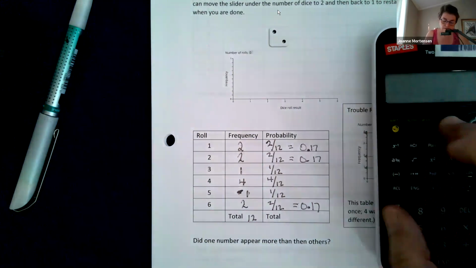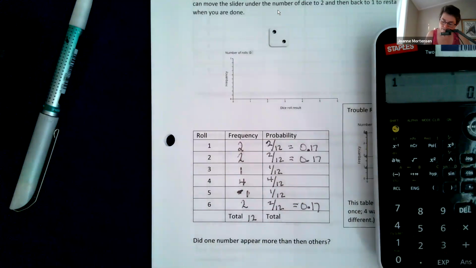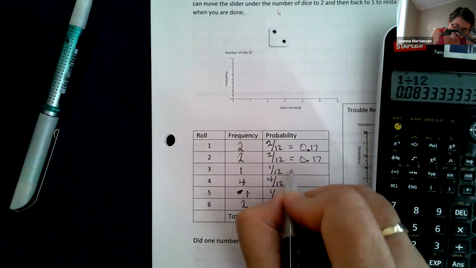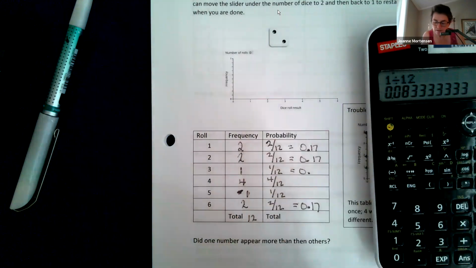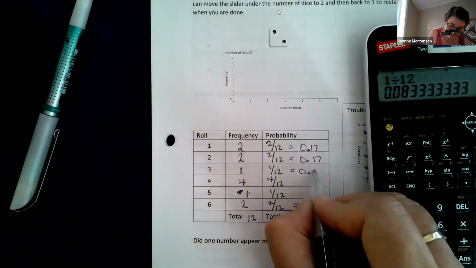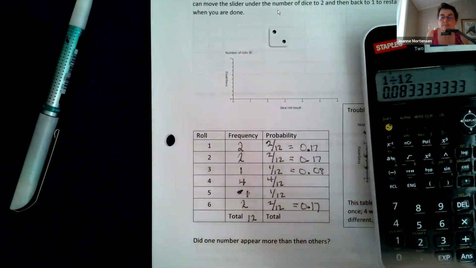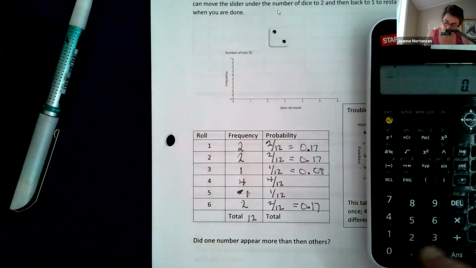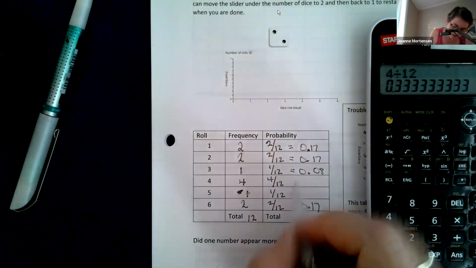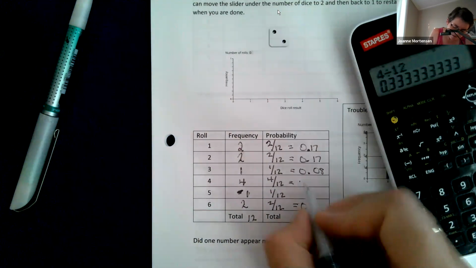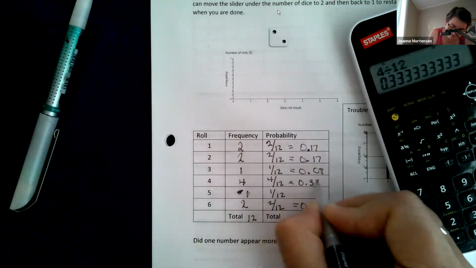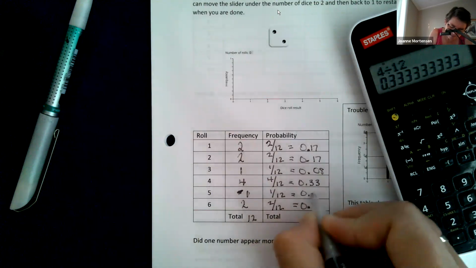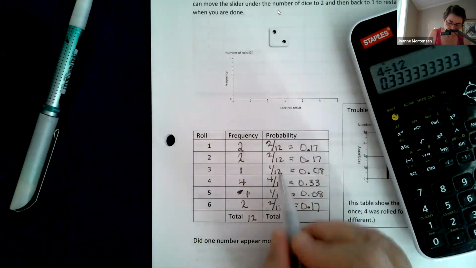Now if I go 1 divided by 12, that's 0.08. 4 divided by 12 is 3.3 repeating, 0.33. And that one is going to be the same as that one.